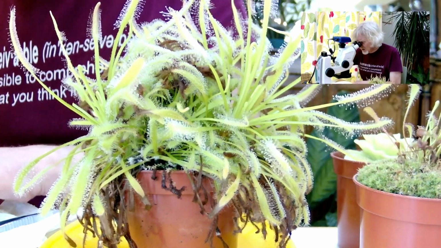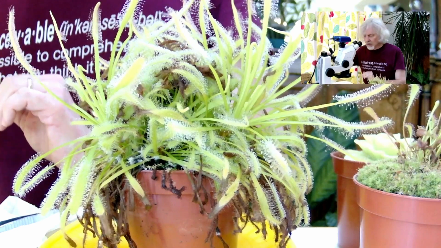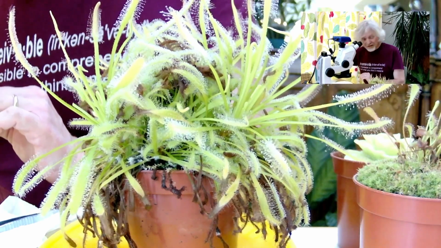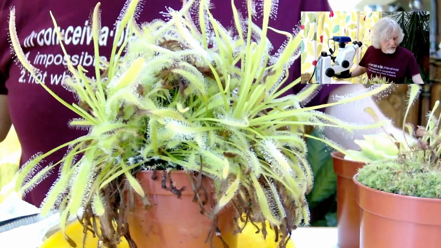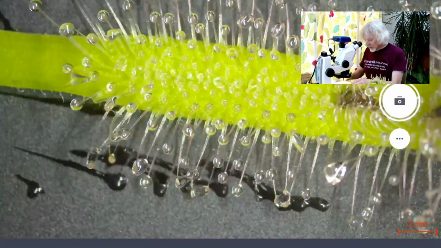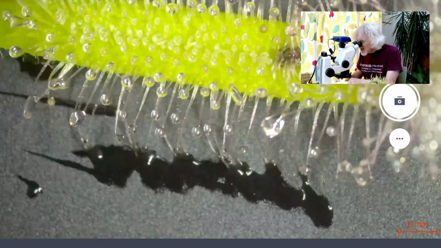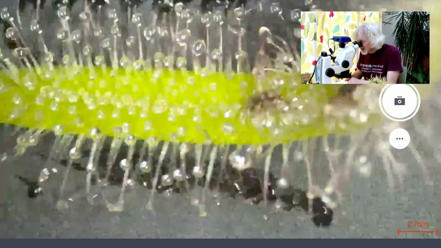So sundew plants, we do have native sundews in this country, and let's just zoom in a little bit. There we go. And I'll turn that on for you. There we go. So this is what the sundew looks like underneath the microscope. And it's getting all sticky and claggy.